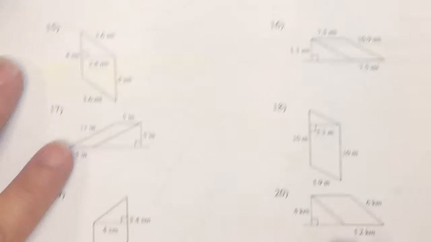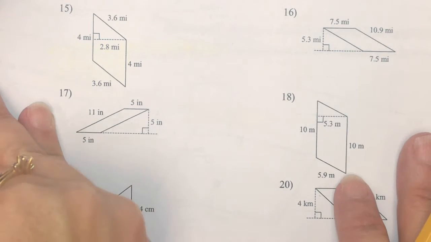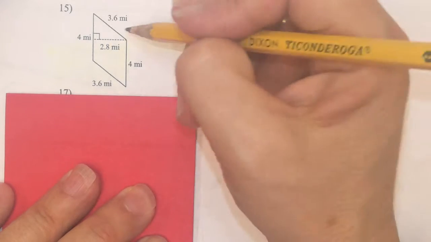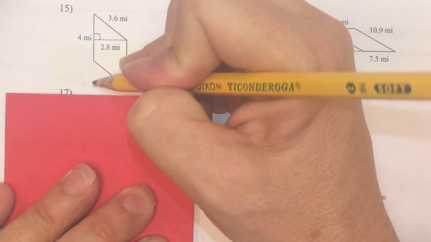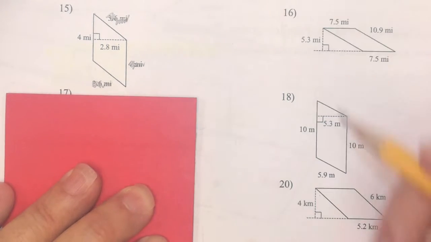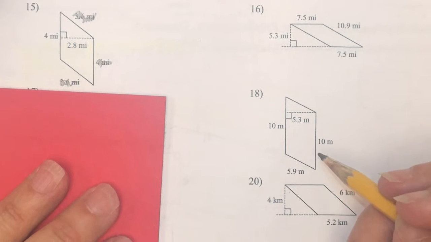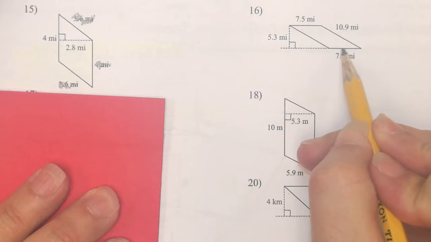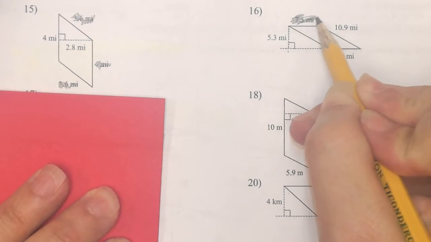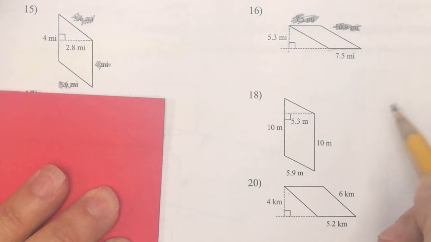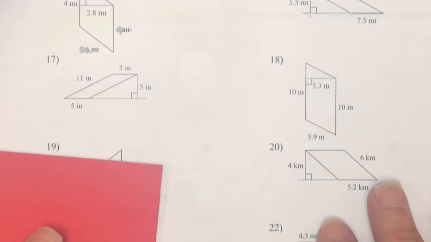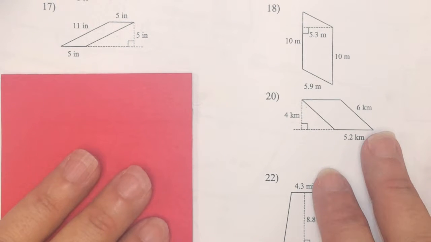Now, let's look at 15 and 16, because some of these have some weird things on them. Okay, 15. We need a base and a height. I'm going to get rid of these numbers, because they are the lengths of the sides. 16, this is the base, 7.5, and the height is 5.3. I'm going to get rid of these two. Base and height, base and height. Okay, 17.